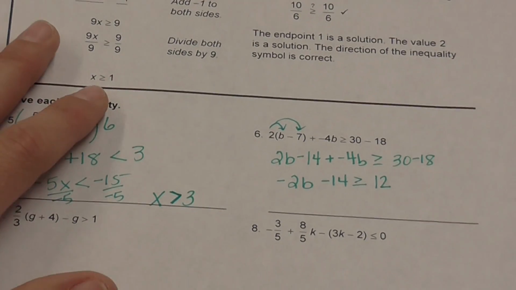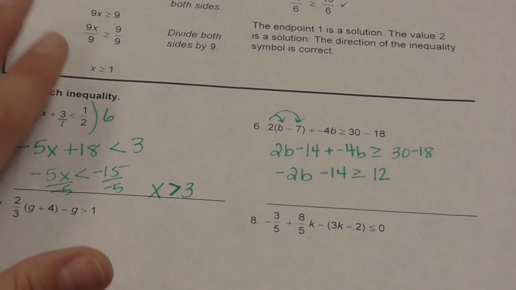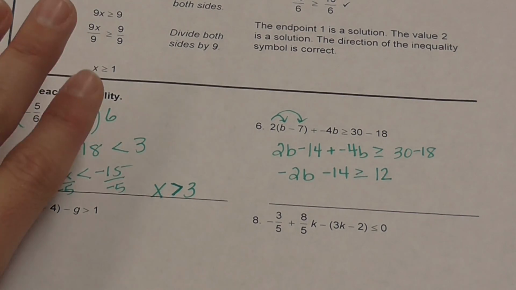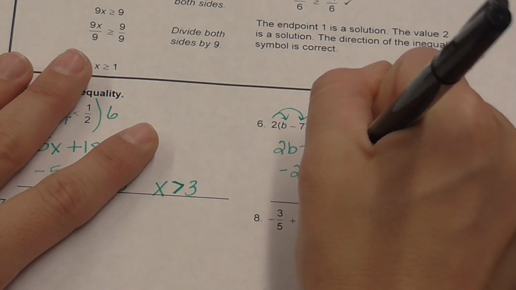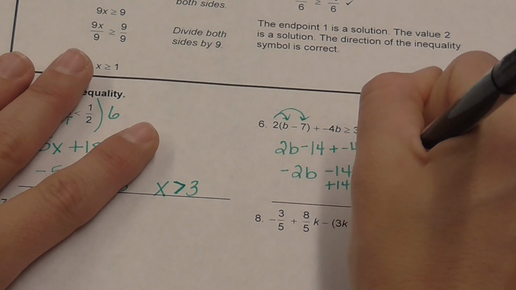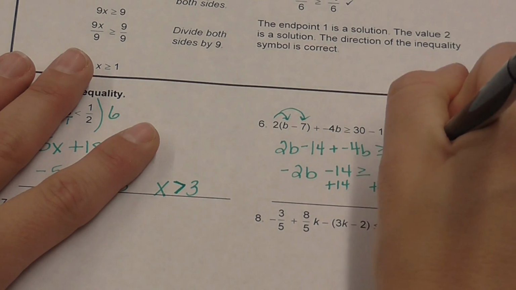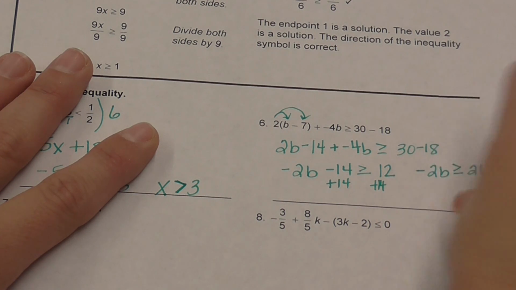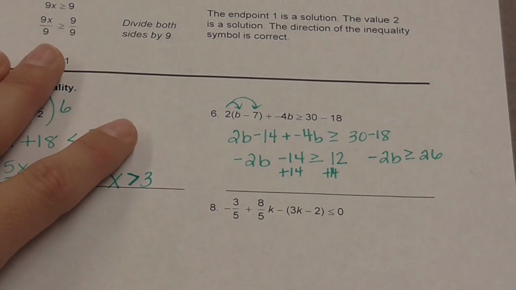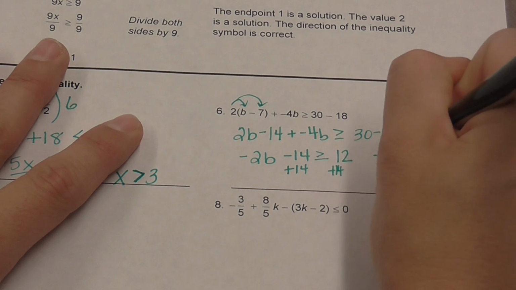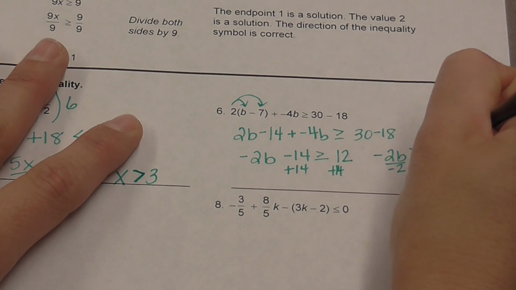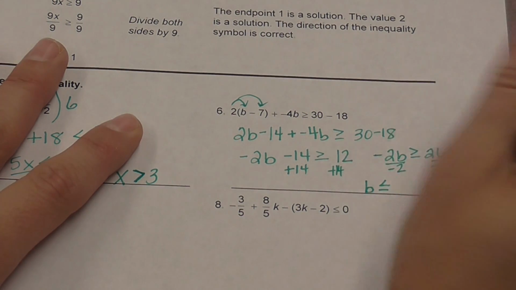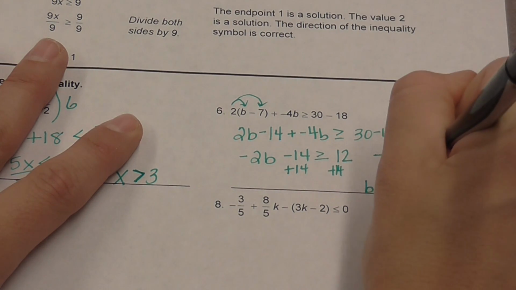Right? Now I look at what's happening to b, and it's being multiplied by negative 2, then subtracted by 14. So I've got to deal with this subtracted by 14 with the inverse operation of addition. So I'm going to add 14 to both sides, and I get negative 2b is greater than or equal to 26, because 14 plus 12 is 26. Divide by negative 2. All right, dividing by negative, I flip my sign. So b is now less than or equal to negative 13.